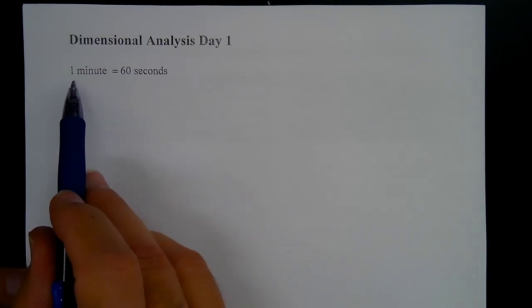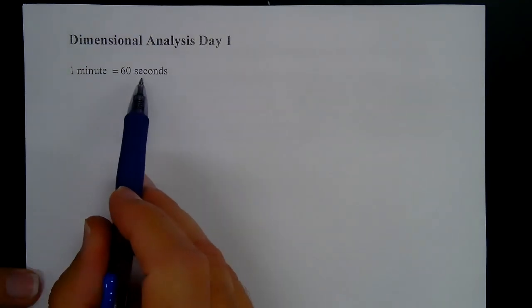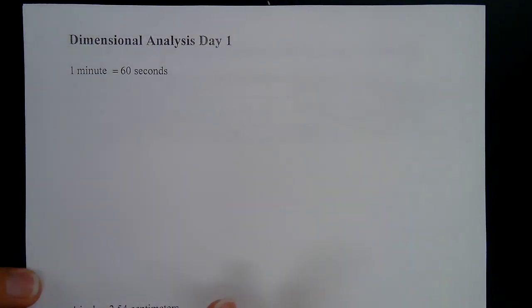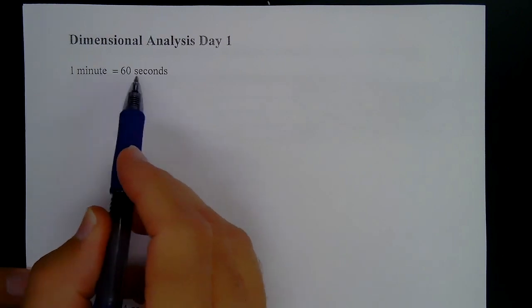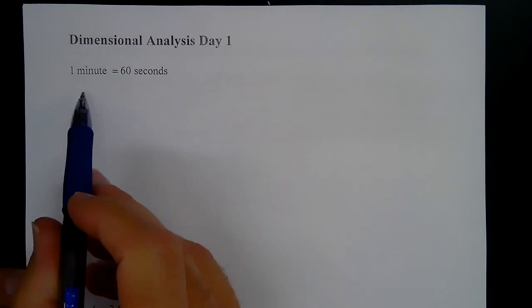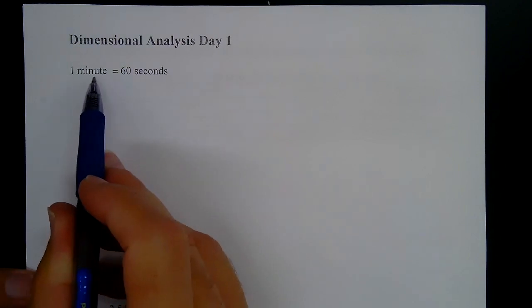So the idea behind this is, we know that 1 minute is the same as 60 seconds. The other idea is that we know that these two things are equal, and we also know that when we multiply by the number 1, we keep the same number. So right here, we have an equation.